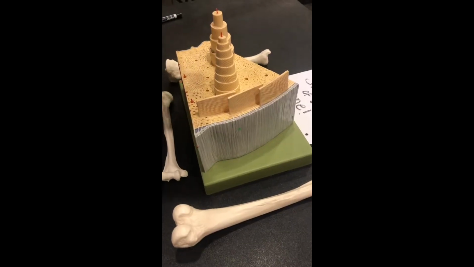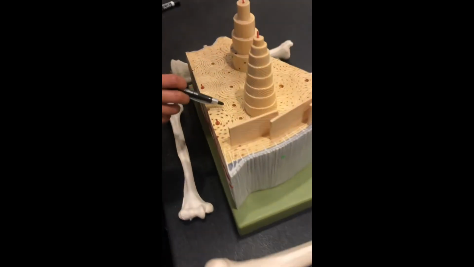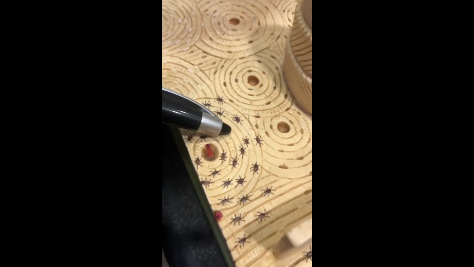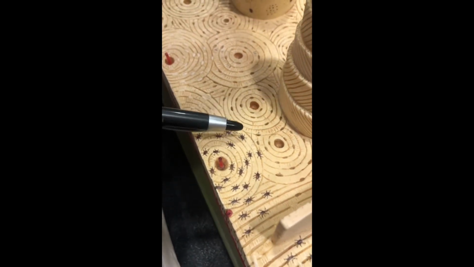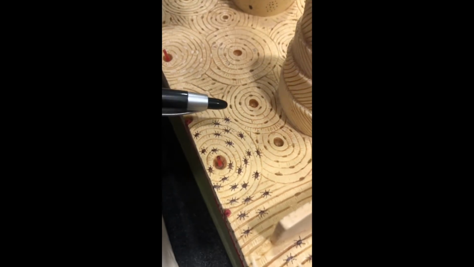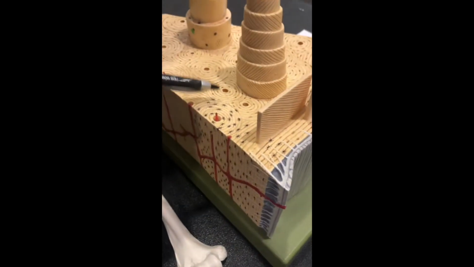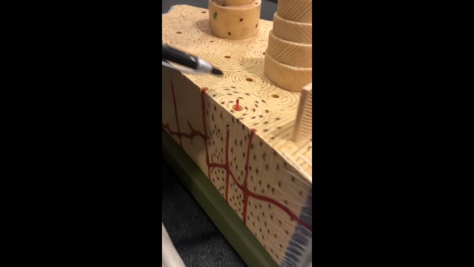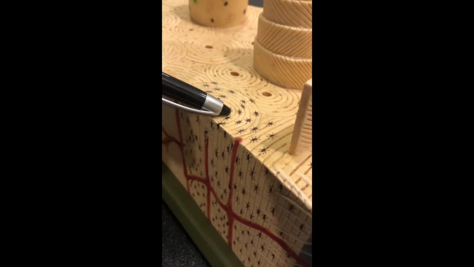We also have lacunae, which are spaces filled with osteocytes. Those are going to be right here. On the osteocytes, we have canaliculi, which are passageways for nutrients to get to the osteocytes. The osteocytes are those dark circles over here. Canaliculi would be the little legs on them. Kind of look like spiders.